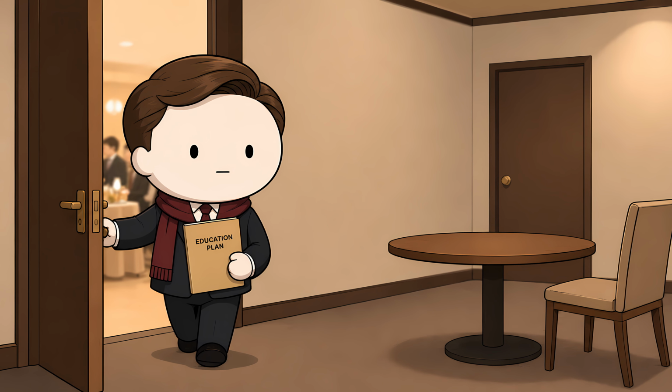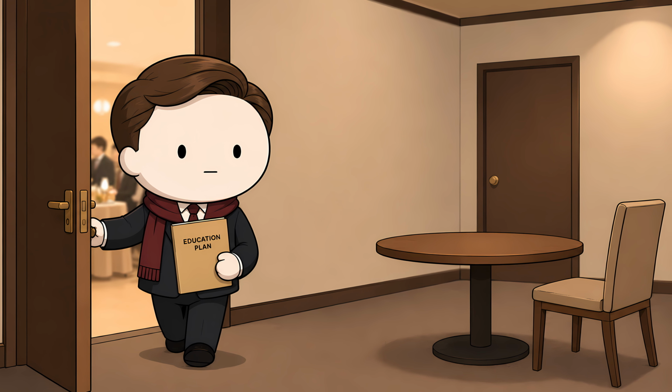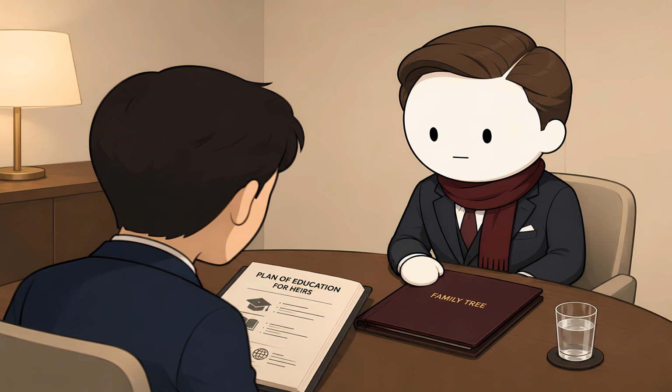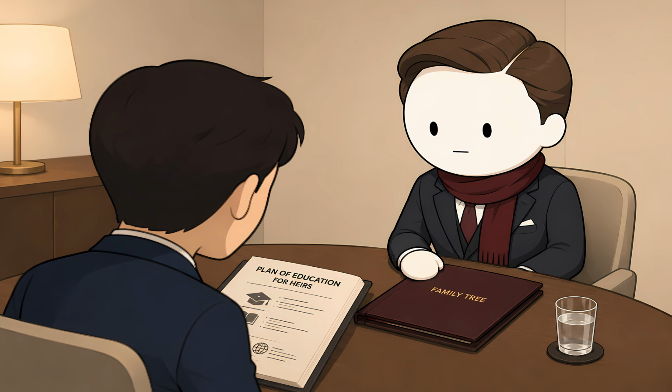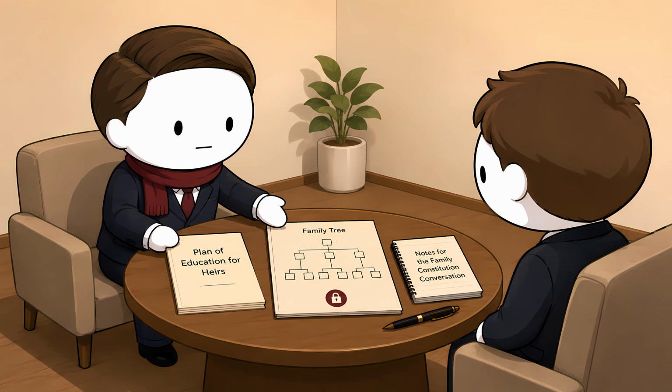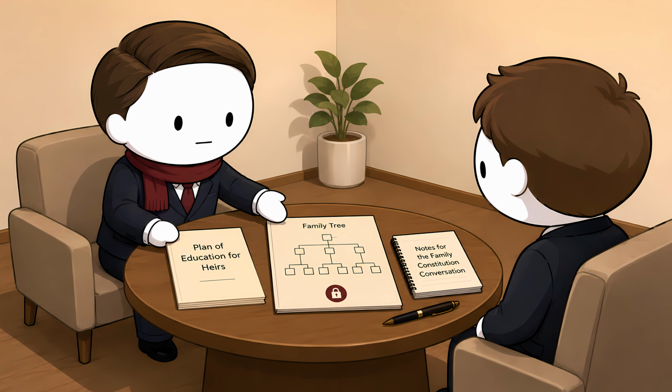You enter the separate room to speak with an heir without parents. In the separate room, you open the plan of education for heirs. The heir looks at the plan, while you keep the family tree diagram closed. You place the plan of education for heirs beside the family constitution conversation.